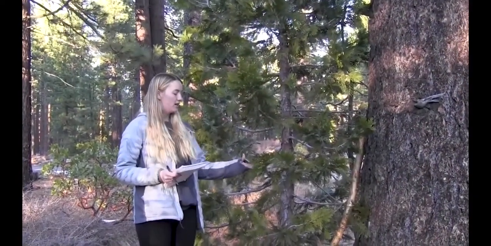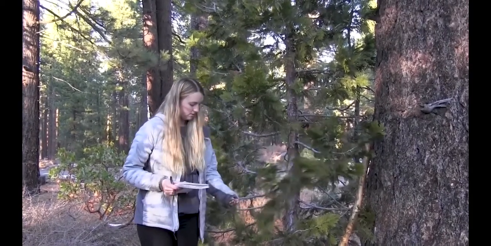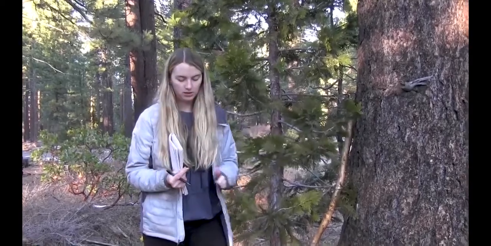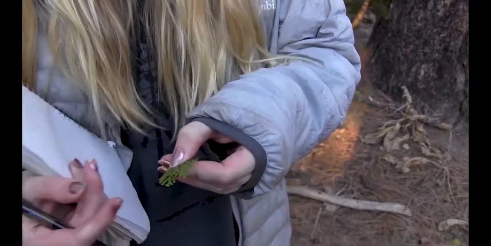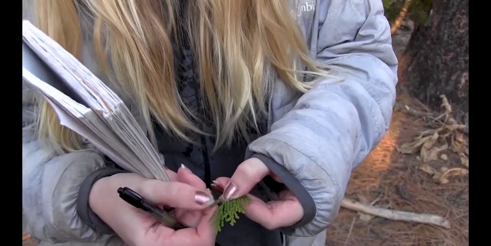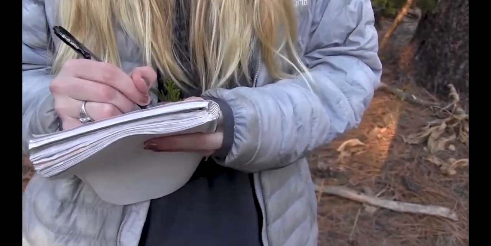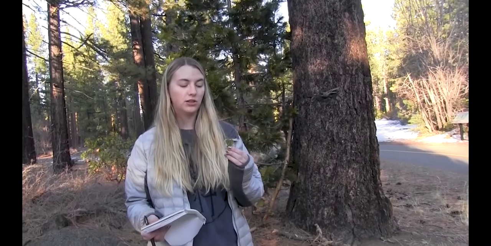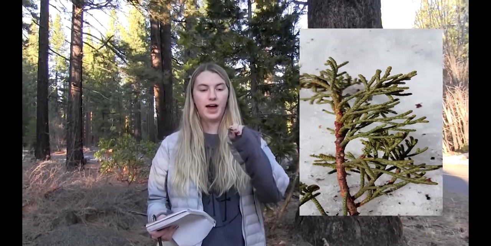So this tree right here is another evergreen, and since its leaves are really low, I can break some off, and I will show you what they look like. These leaves are very flat, and they are scaly and segmented, so they have individual parts that I can break off. This is a telltale sign that this is a cedar tree. So I'm going to mark that on our data sheet. There's one other tree that we don't talk about in our Trees of Tahoe field trip, and that is a Sierra juniper. Junipers actually look very similar to cedars, except they are not flat, they're more rounded. So if you see that they're flat, you know it's a cedar tree.